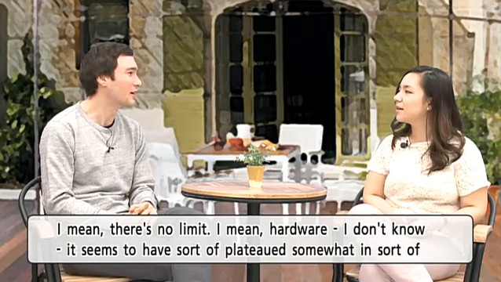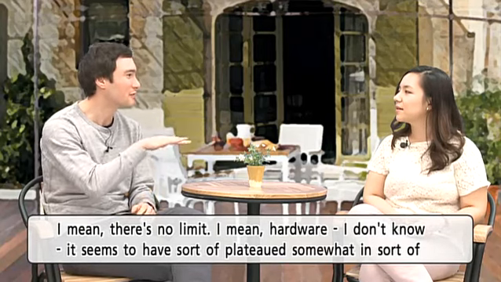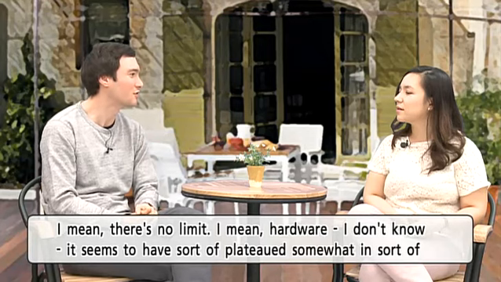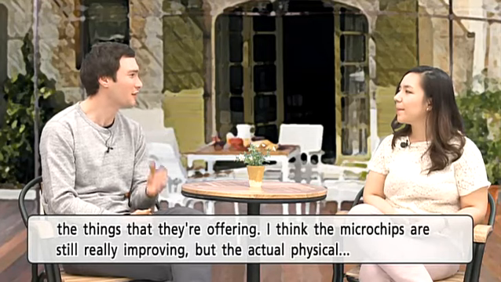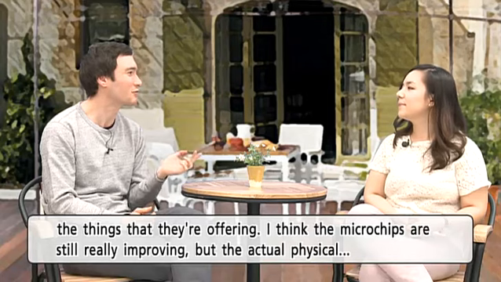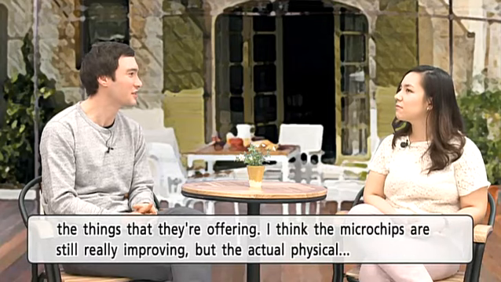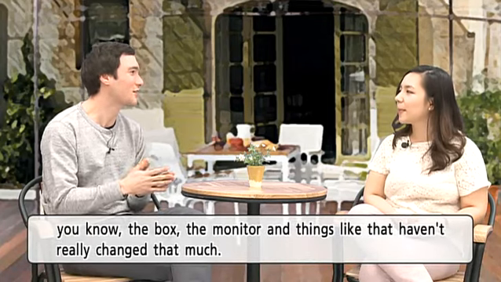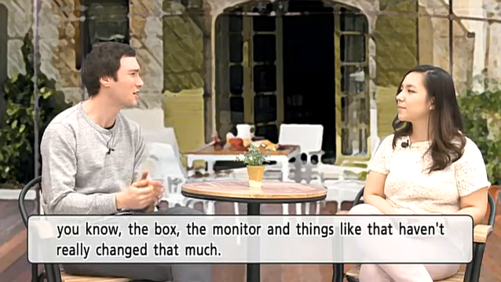I mean, hardware, I don't know. It seems to have plateaued somewhat in the things that they're offering. I think the microchips are still really improving, but the actual physical box, the monitor, and things like that hasn't really changed that much.